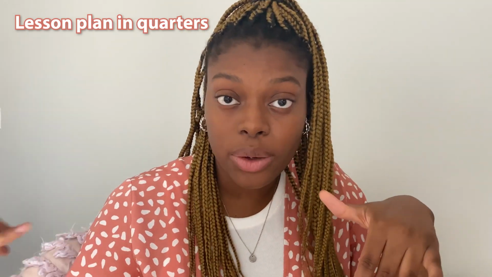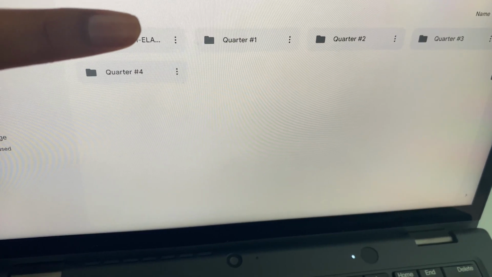I already know the backward design and where my students need to be by the end of the school year and what they need to know and be able to do. Boom, I got that. The next thing is, how am I gonna break that into little chunks? And of course, schools are breaking out into quarters, so I can show you guys actually. So you see right here where it says quarter 1, 2, 3, and 4.